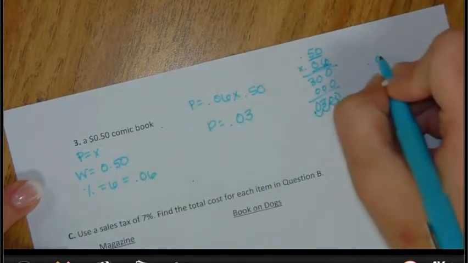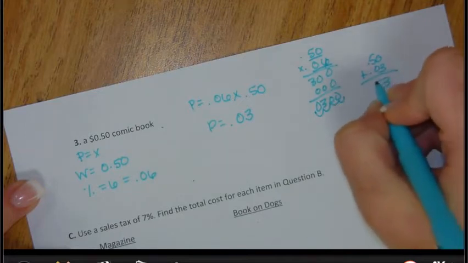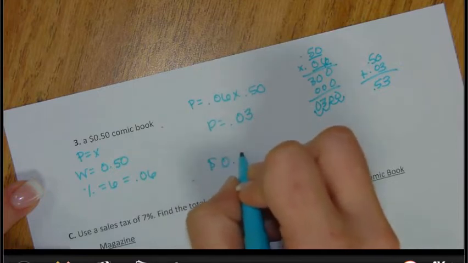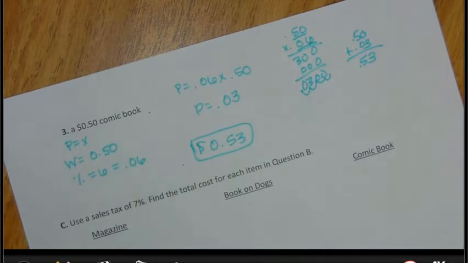So I'm going to have 0.50 plus 0.03, which is 0.53. And my total cost of my comic book is 53 cents.